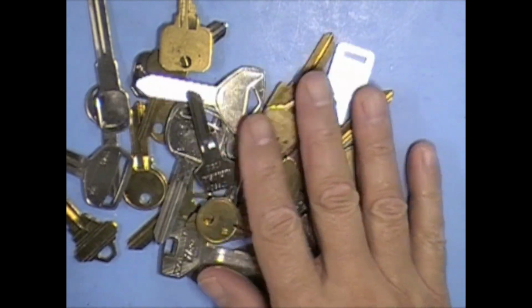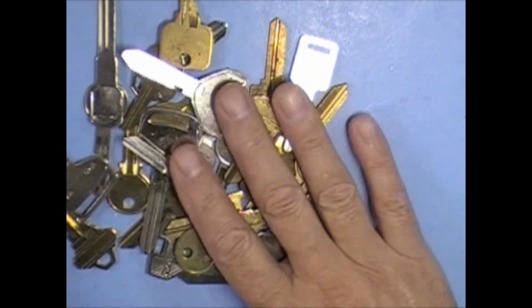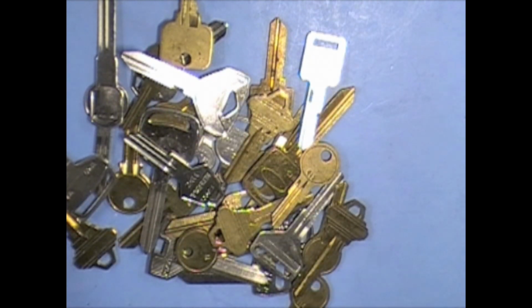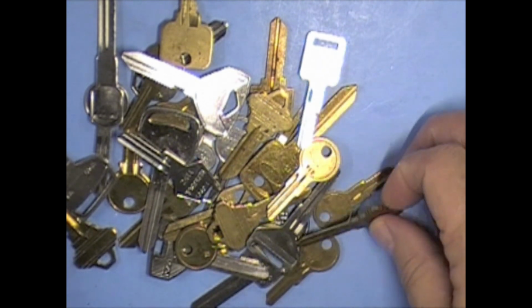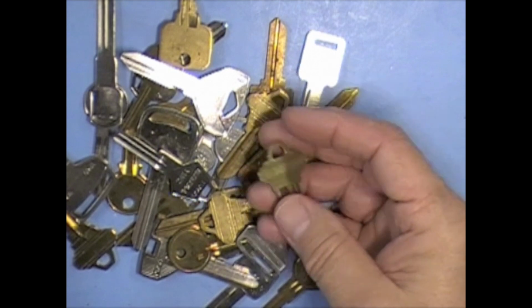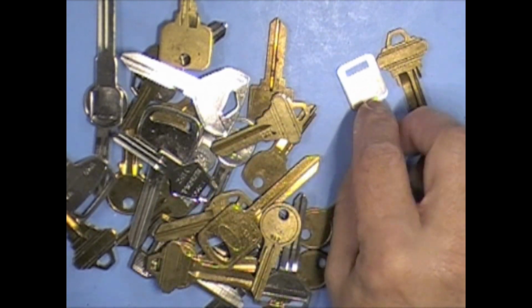Now, if we just have a bunch of keys piled up, even in a pile, we can look right away and we can see that there's a lot of differences in these keys that we can recognize. And once, of course, you know their bow shapes, you can pick them out readily. But it's obvious that this shape is different from this shape, isn't it?